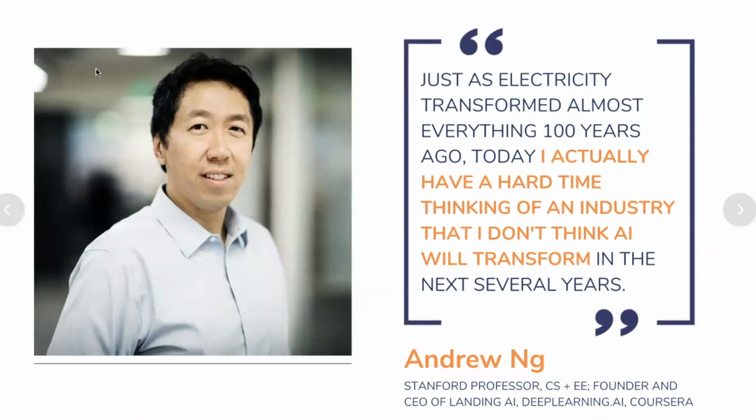And so here's a really great quote that kind of shows how much AI is actually embedded within our society. This is a quote from Andrew Ng, who is a Stanford professor for the CS and EE department, as well as a founder and CEO of Landing AI, DeepLearning.AI, and Coursera. So this professor has a lot of experience with artificial intelligence in his field.